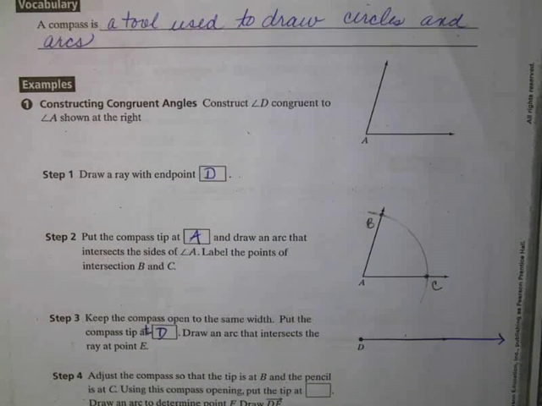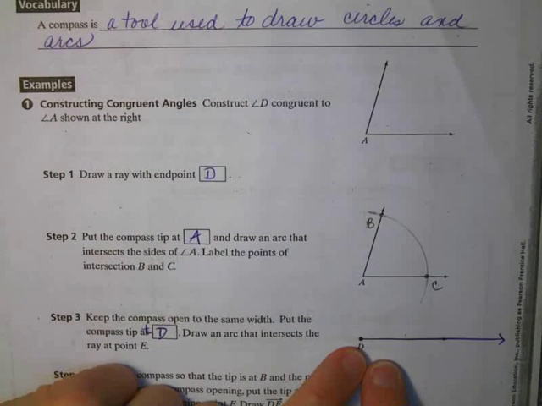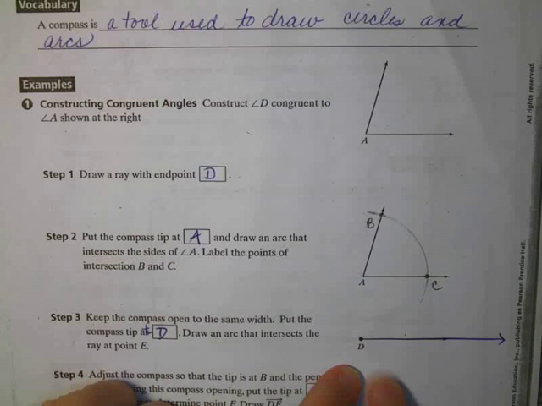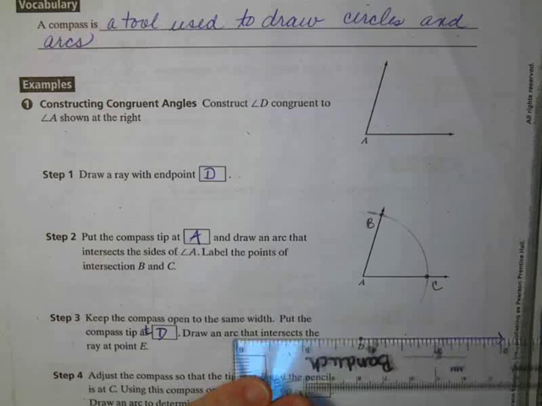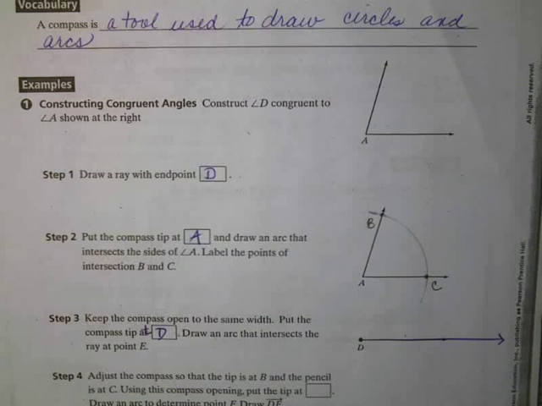Okay, so the first thing we're going to do is draw a ray with endpoint D. I have that down here. D, take my straight edge, draw a ray. I like to make it a little bit longer, just visually, because I'm just happier that way. It doesn't really matter. You definitely don't want to make it any shorter because you could run into problems that we'll discuss in class a little bit. I'm not going to give you every single little thing I can think of right now.